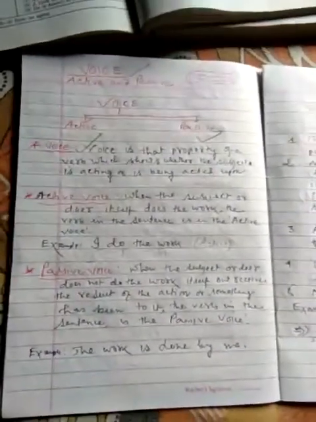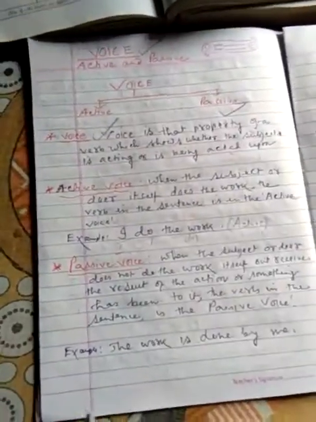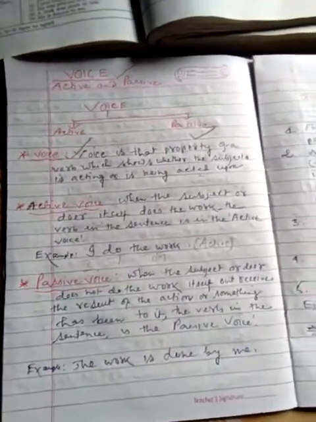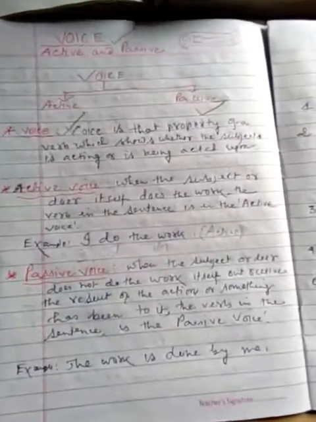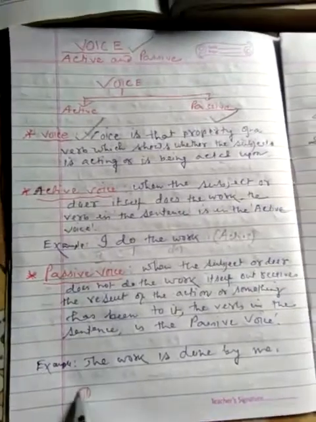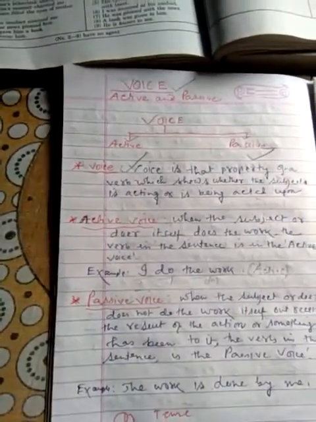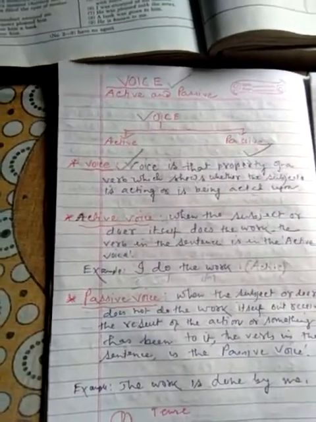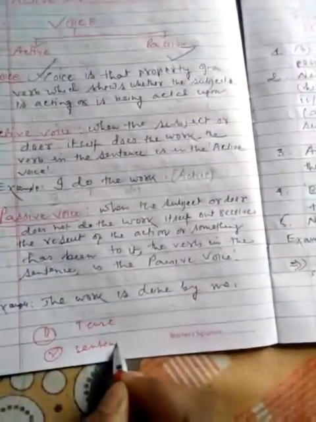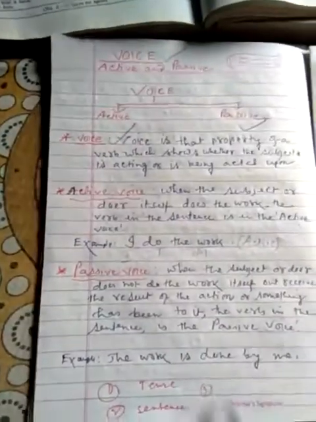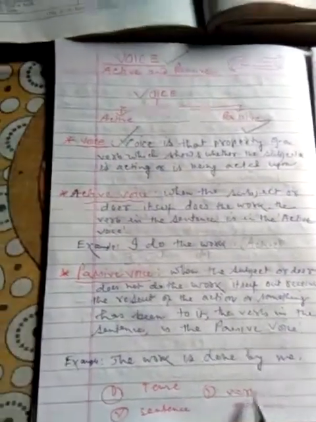Now the most important thing: if you want to change a sentence from active to passive, you must know number 1, tense, number 2, sentence, and number 3, verb.